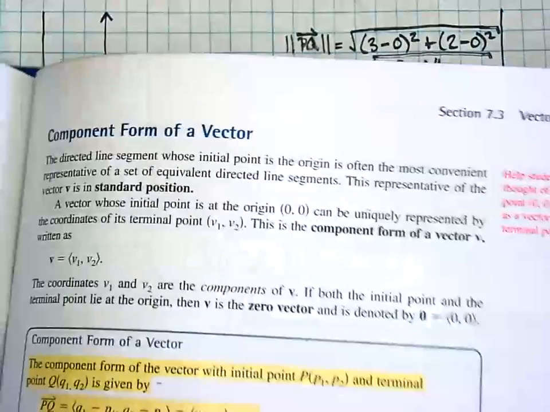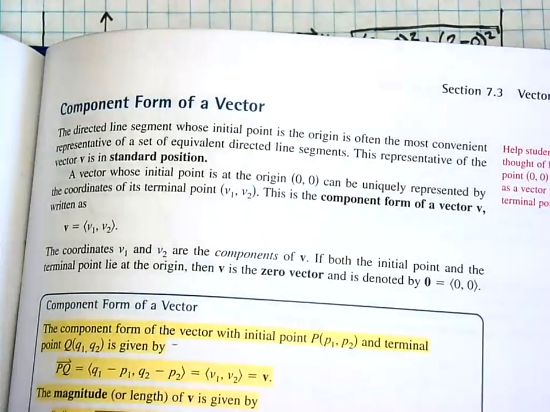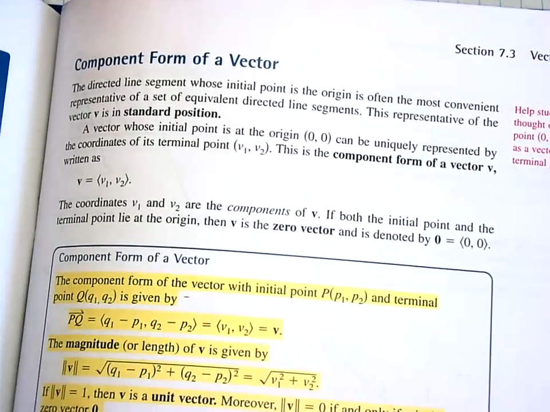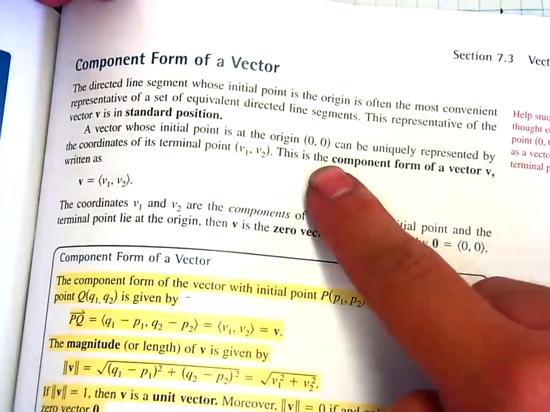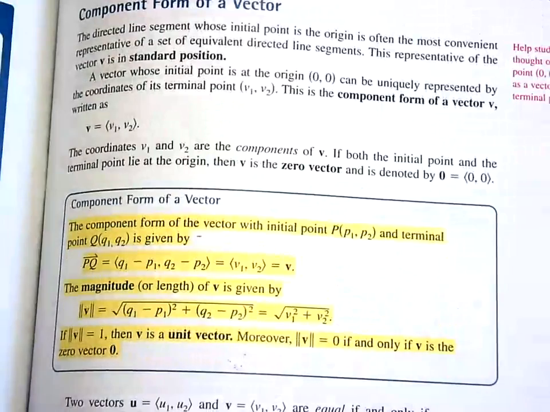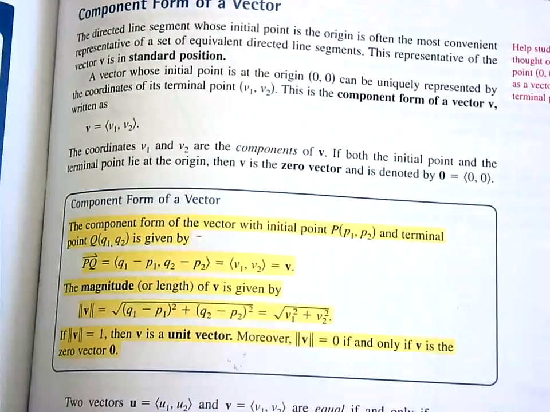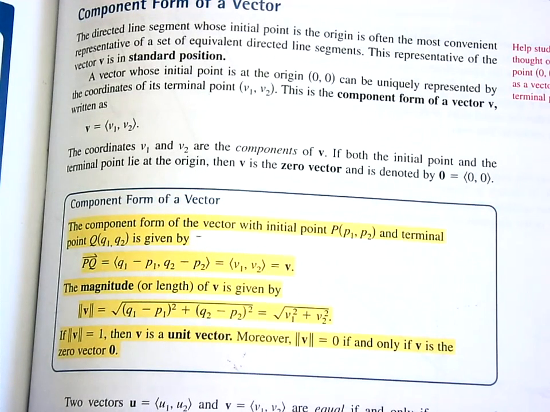So component form, sorry for switching back and forth so much, means we're referring to a vector whose initial point is at the origin. And we want to describe a vector in that way, rather than talking about where it's coming from, like out of nowhere. It might be in the middle of the fourth quadrant, or going through the third quadrant, but we want to focus on where it began, or where it would have begun if it started at the origin.